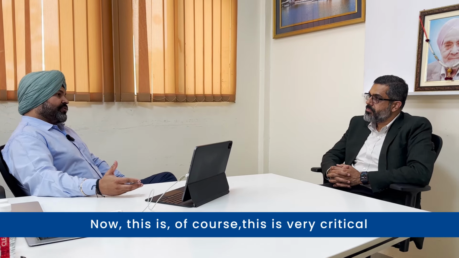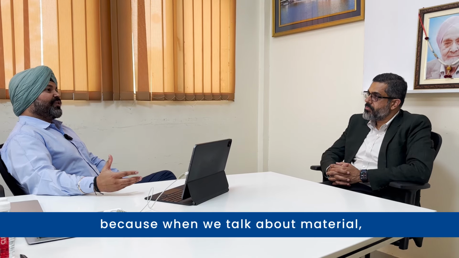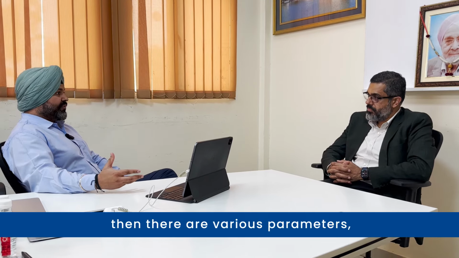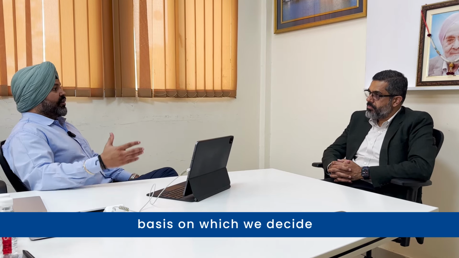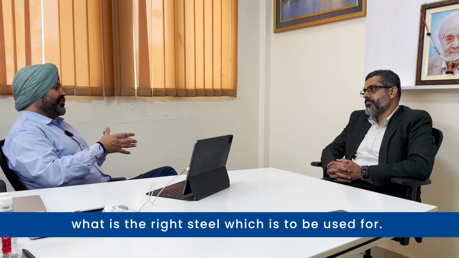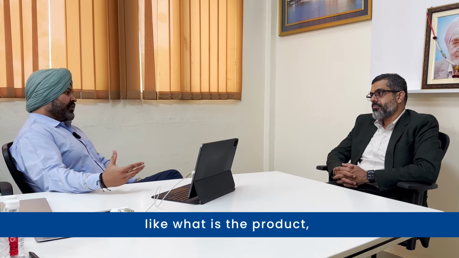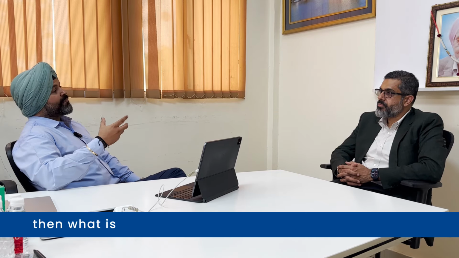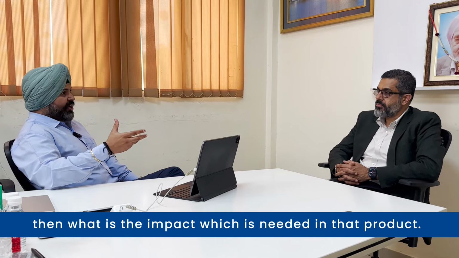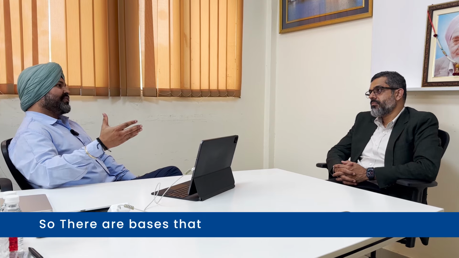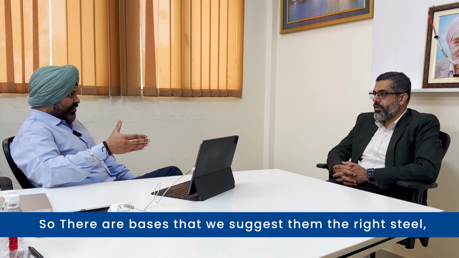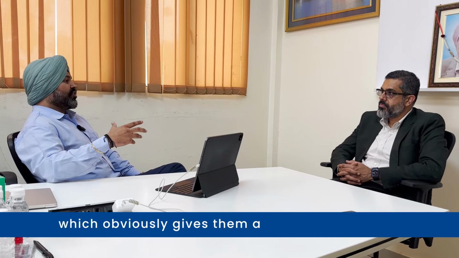Post that, the second process would be material selection. Now, this is very critical, because when we talk about material, there are various parameters on the basis of which we decide what is the right steel to be used. This is based on client requirements: what is the product, what is the application, what kind of aesthetic he is looking for, and what impact is needed in that product. Based on these, we suggest the right steel, which obviously gives them a cost advantage too. So this is very important.